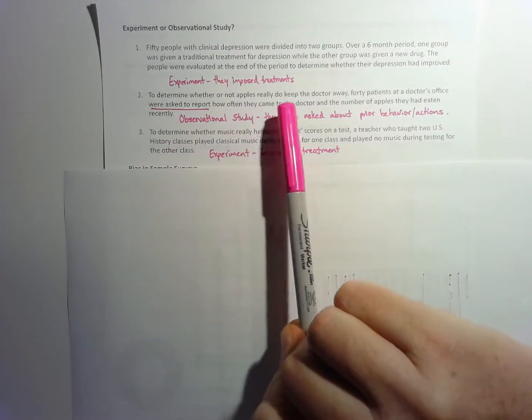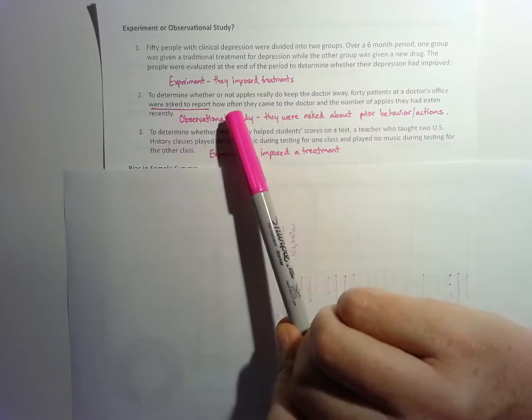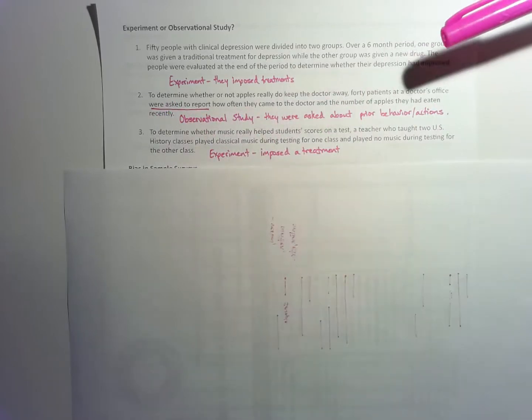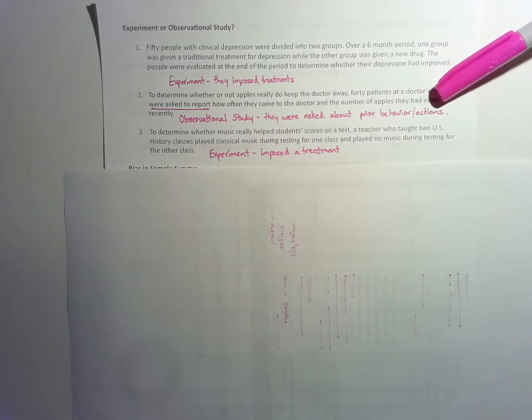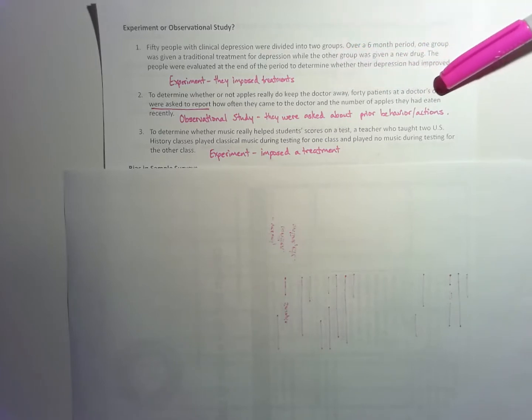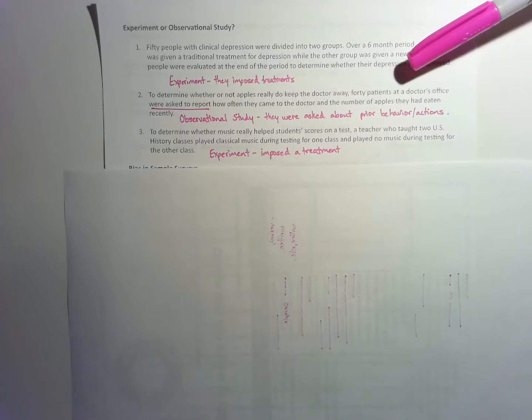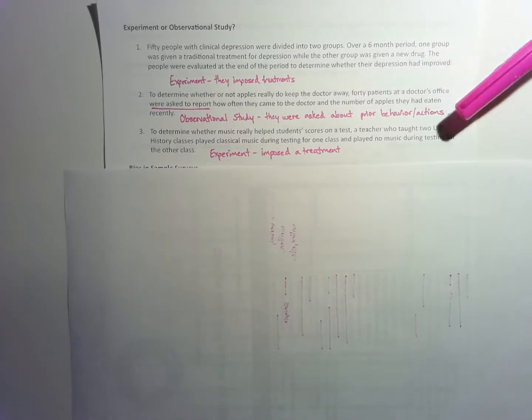Number 2 asks, to determine whether or not apples really do keep the doctor away, 40 patients at a doctor's office were asked to report how often they came to the doctor and the number of apples they had eaten recently. So these were behaviors they had already performed or done, like we had not changed their behavior. So this is an observational study. We are gathering information about prior behavior or actions.